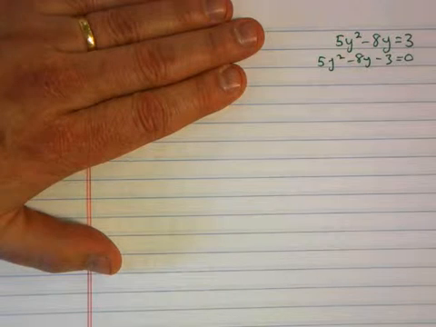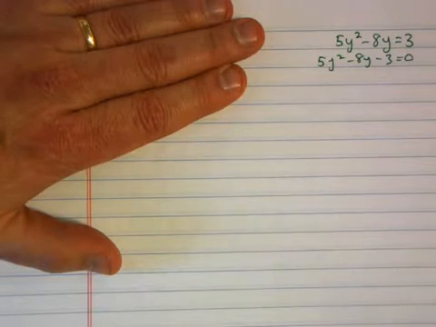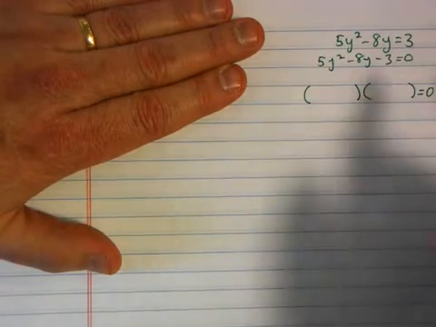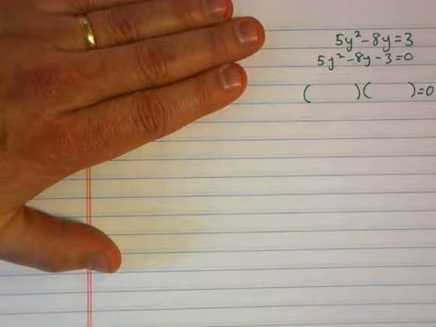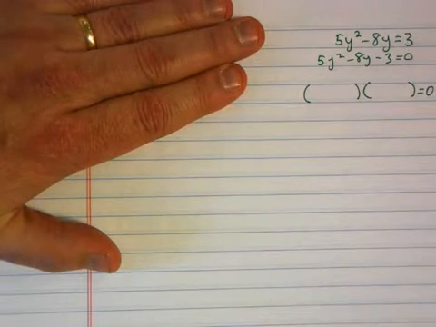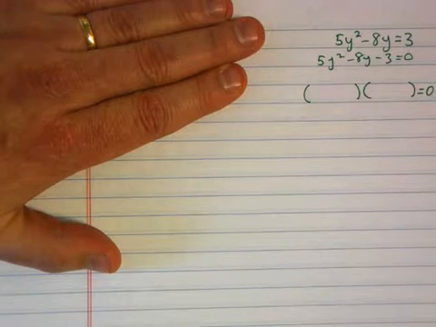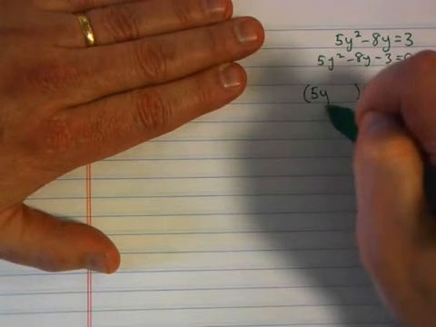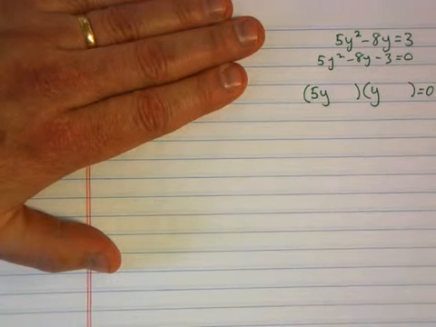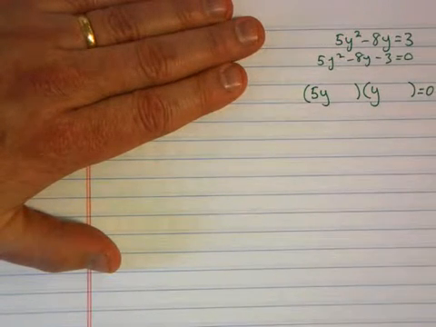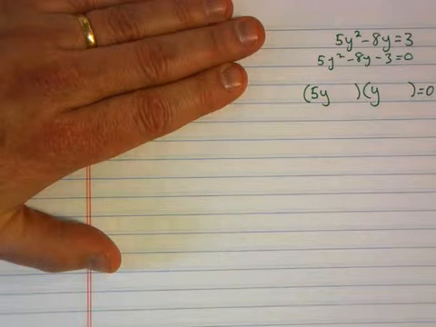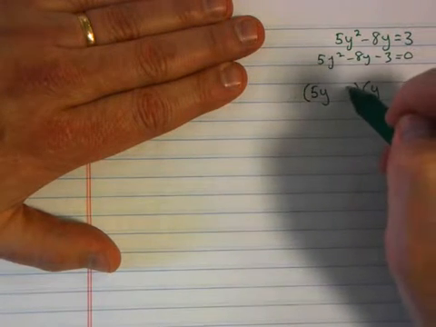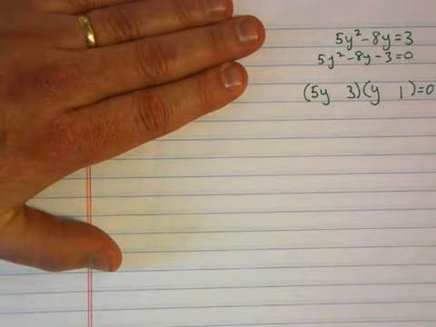Does that factor? Why did you move the 3 over first? Well, it was quadratic to begin with, so it's equal to zero. You always have to have it equal to 0 if you're going to factor. That's correct. All right, so I think we could have a 5y and a y, and then it's got to be 3 and 1 on the other end, to make it work out to get a -8.